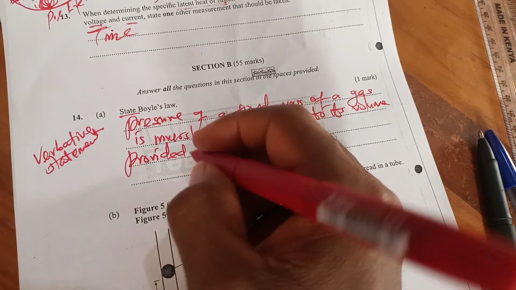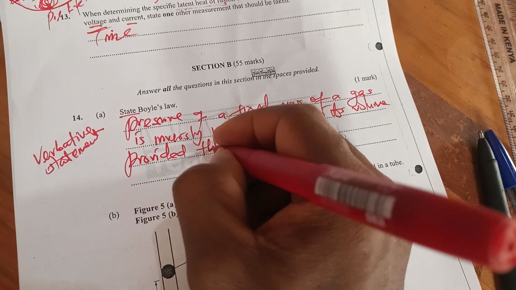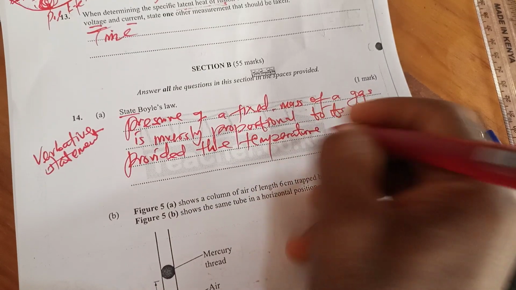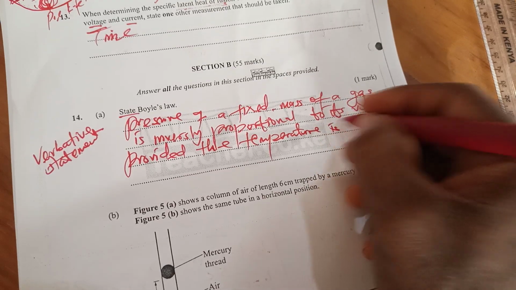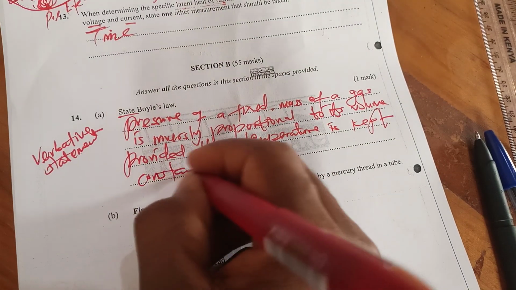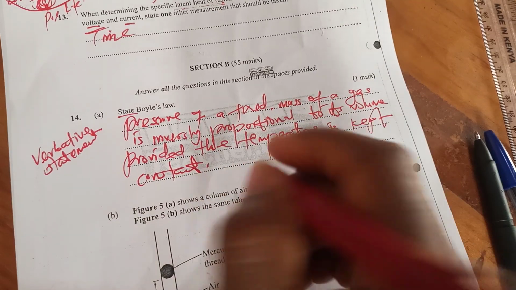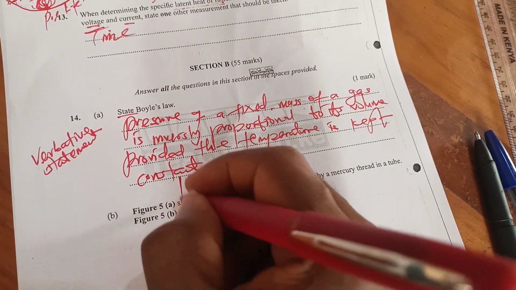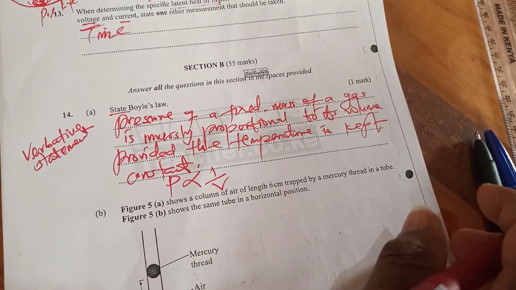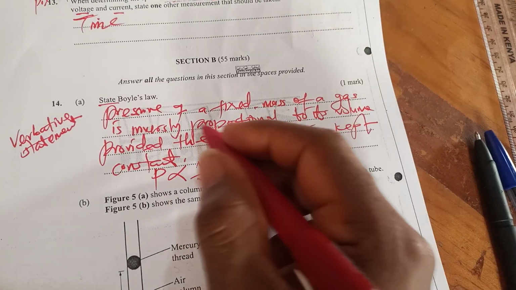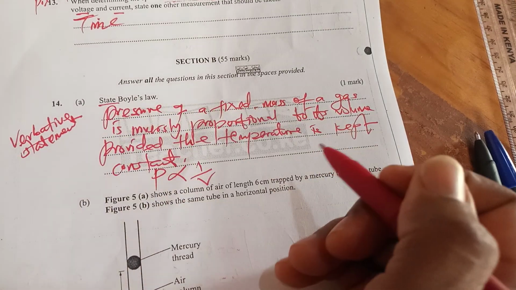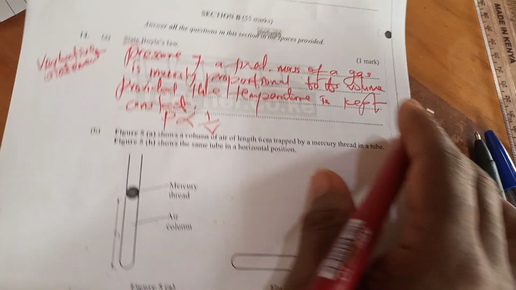provided the temperature is kept constant. Provided the temperature is kept constant. That is, pressure is inversely proportional to volume. So that is the affirmative statement of Boyle's law.